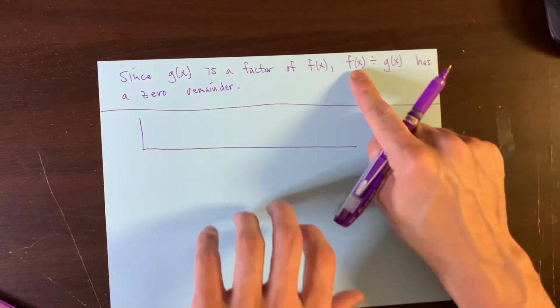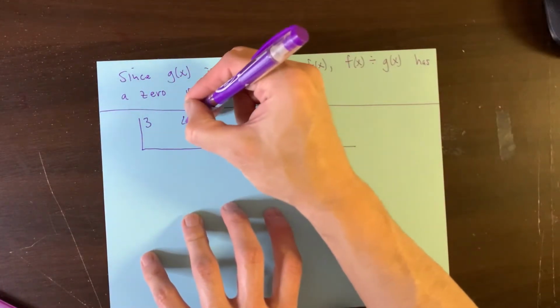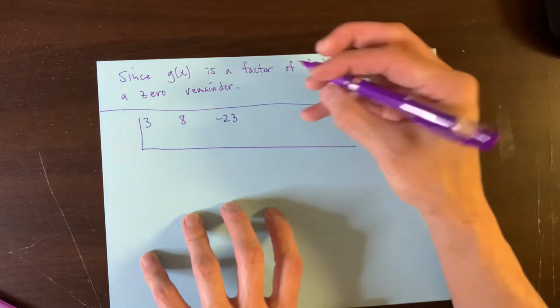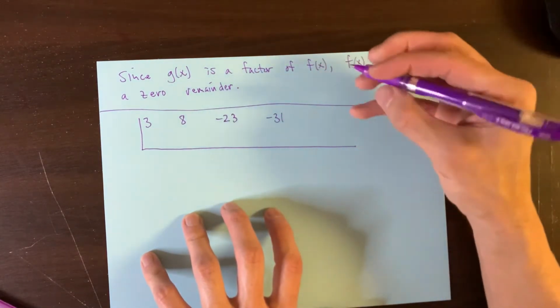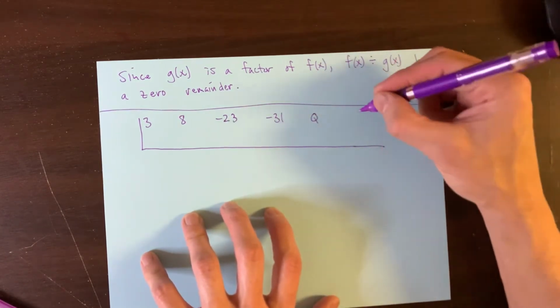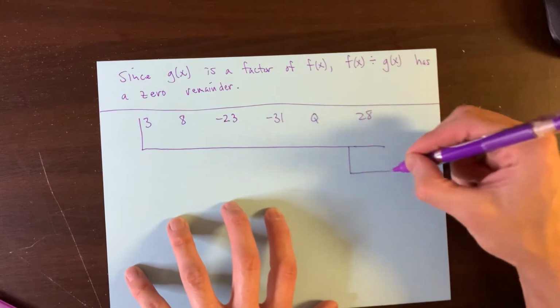Look at function f. Notice how there are no missing exponents. All of the powers are there, counting down from 5 all the way to a constant. So let's set up our synthetic division system with all the coefficients from f. And this is your remainder box.